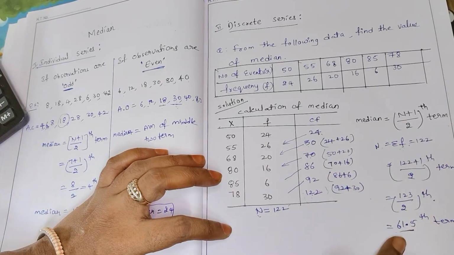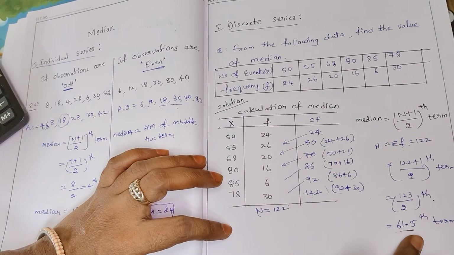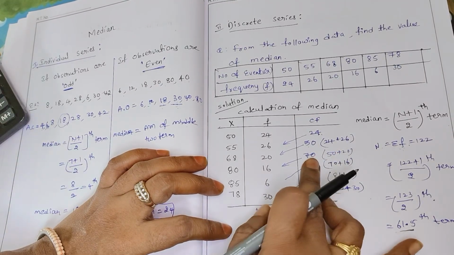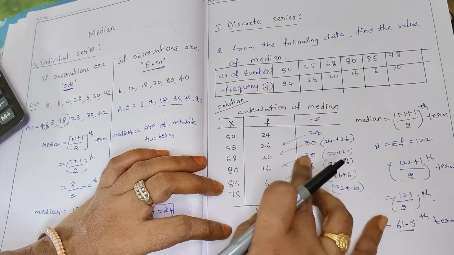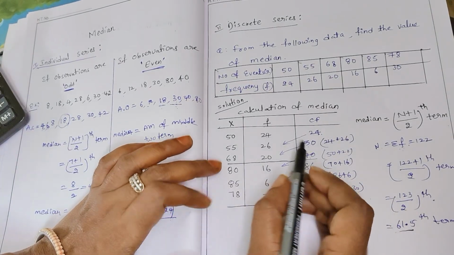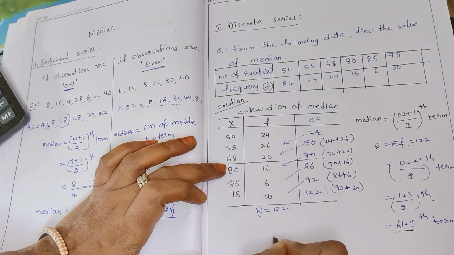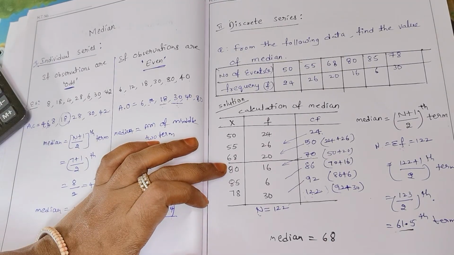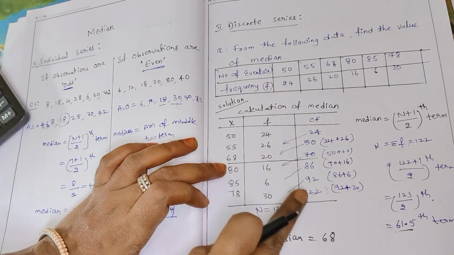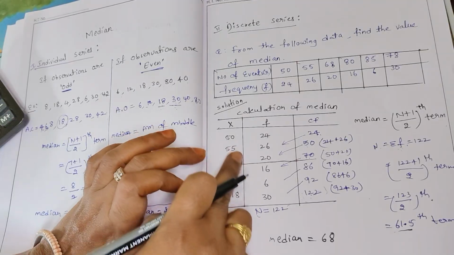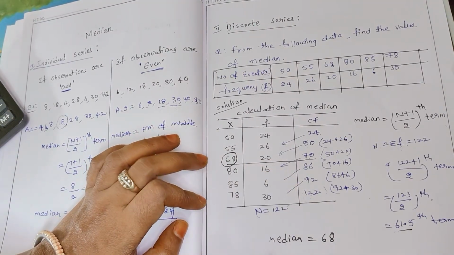See here, our median term is the 61.5th term. So we should check this term in the cumulative frequencies. It is available under 70 because it is below 70. 61.5 is below 70, so we take that here. Underline it. Okay, so the x value corresponding to 70 is 68. So our median is equal to 68. We are just taking the 61.5th term and checking in the cumulative frequencies, and the corresponding x value should be called the median.